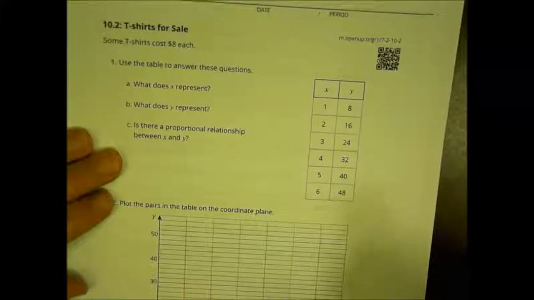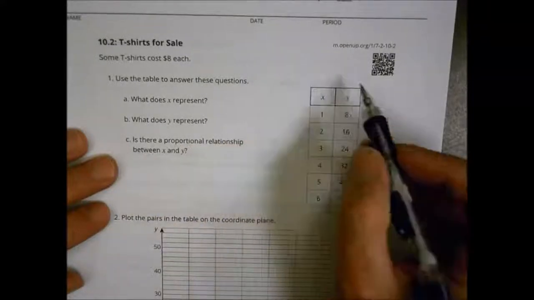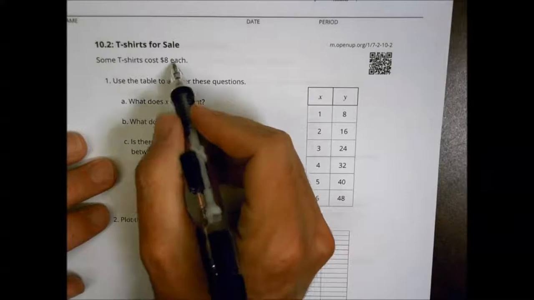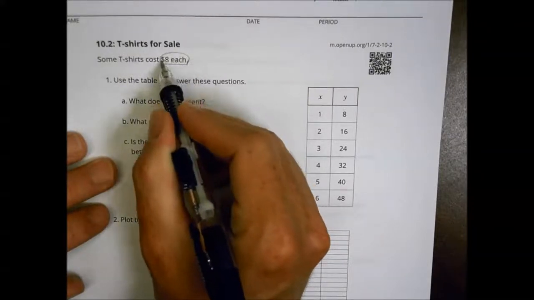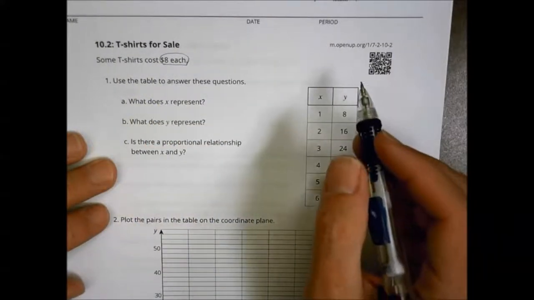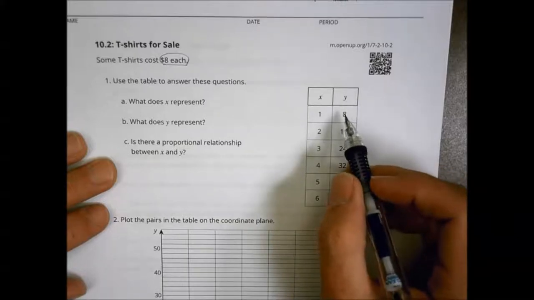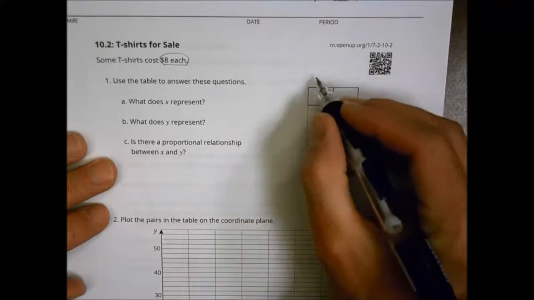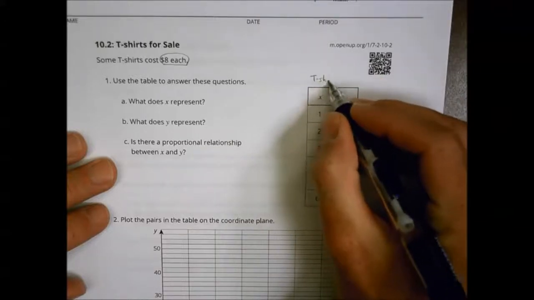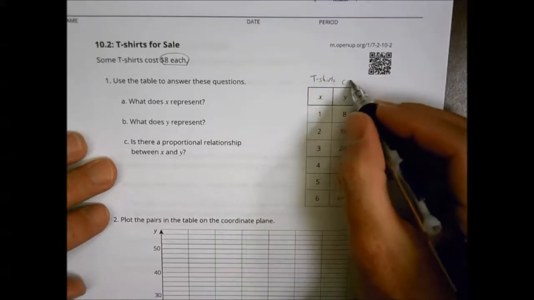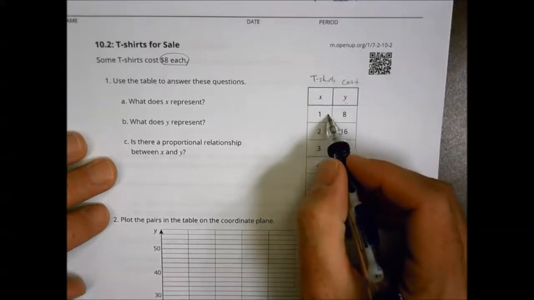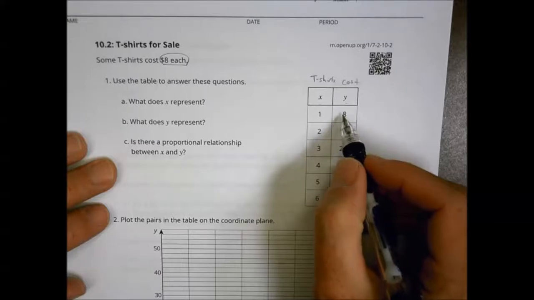When you look at a chart or a table, we've talked before about tables and that you might have a table to show some information. In this case, it says some t-shirts cost $8 each. So we know that the price for one t-shirt is $8. And that's represented over here in this graph. We have x and we have y, and x is going to represent the number of t-shirts, and y is going to represent the cost, because if I have one t-shirt, it's going to cost me $8.